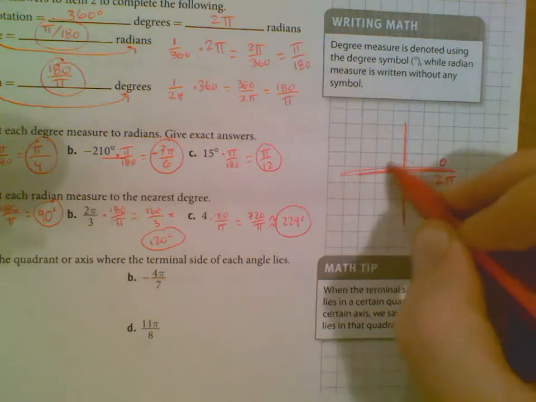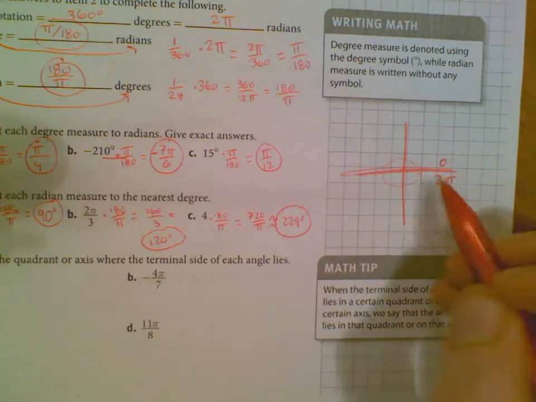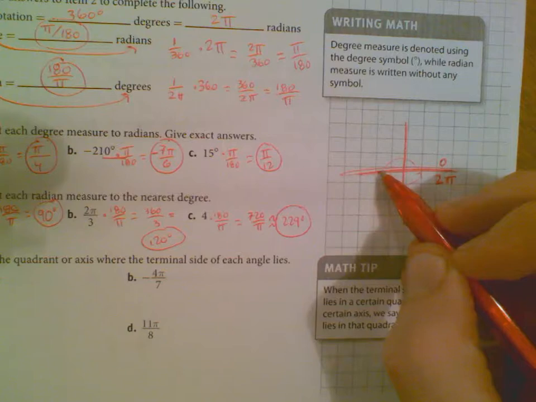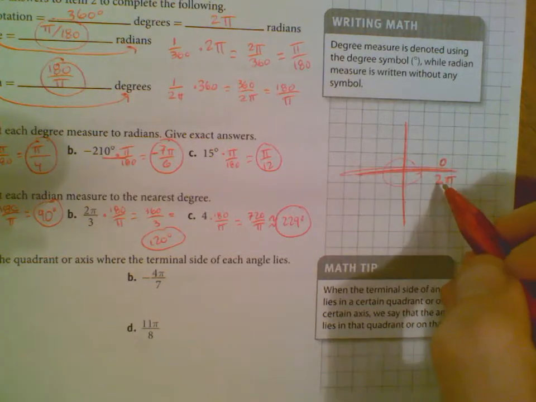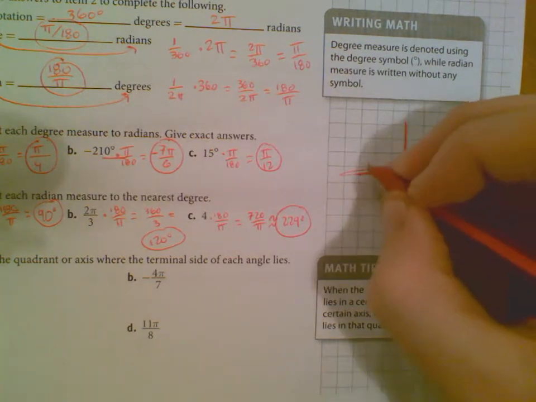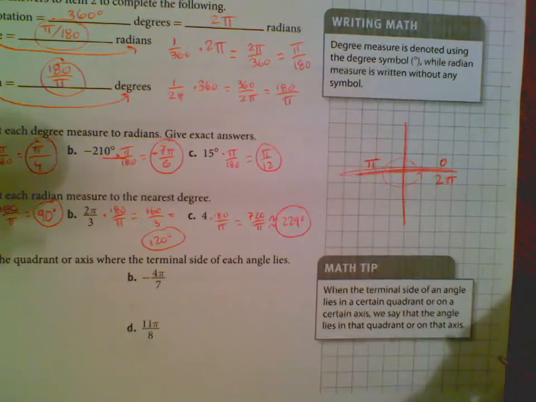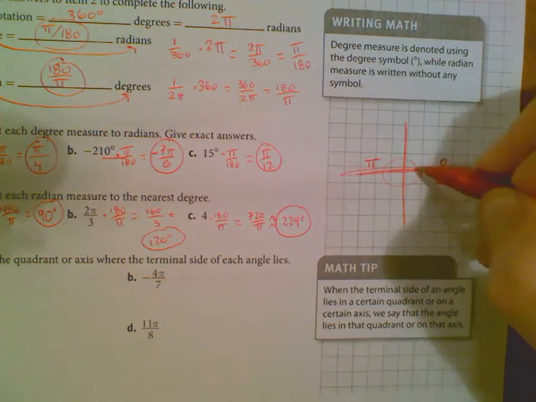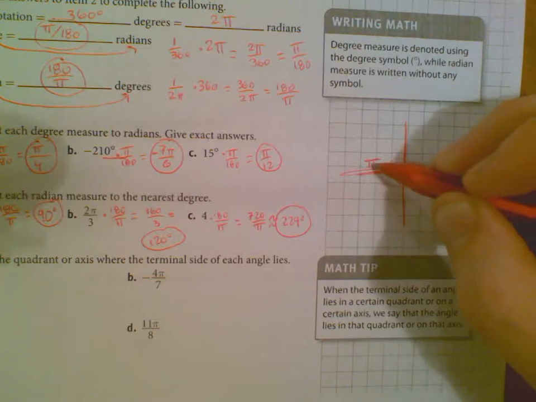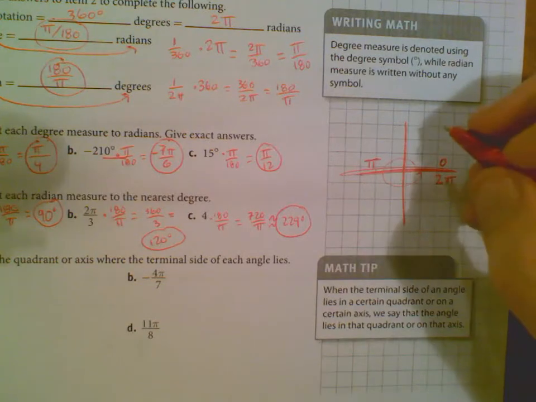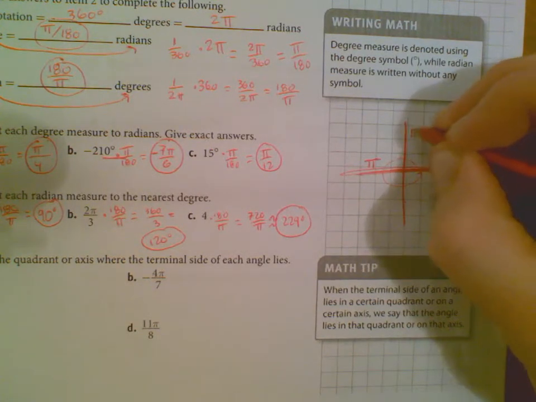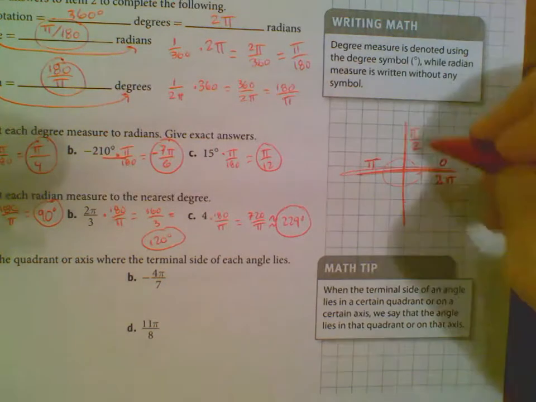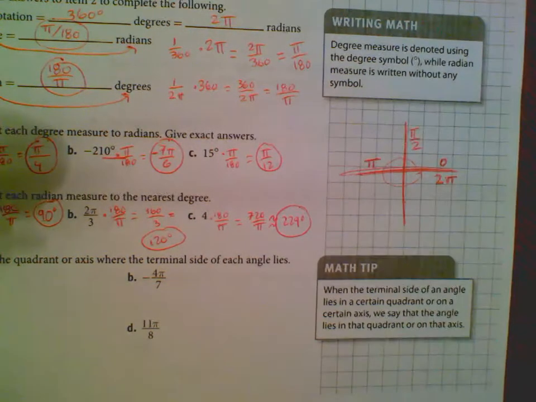Well, if I went all the way around to get to 2 pi, then what if I only went halfway around? Well, that's pretty easy. What's half of 2 pi? Pi. Okay? What if I only went half of that? I only went half of pi. What would that come out to be? Well, just write it as pi halves. Just think of it as like 1/2 with the pi on top.